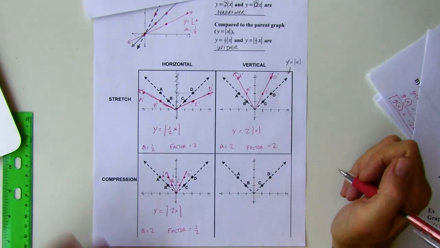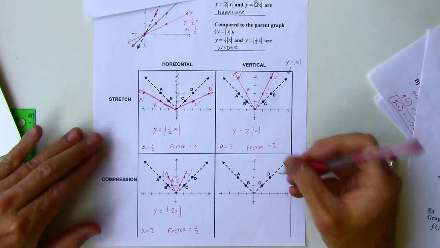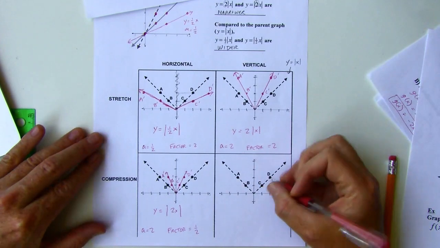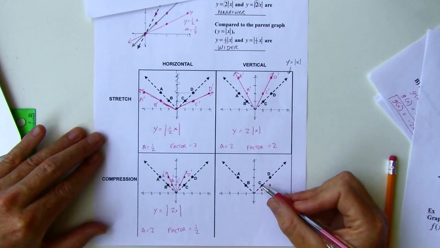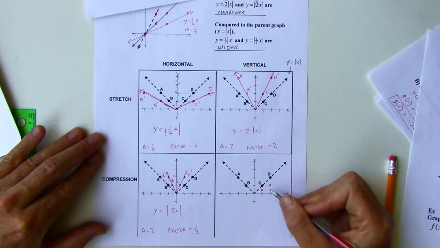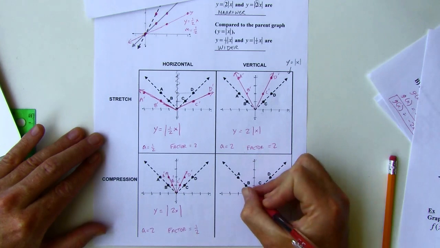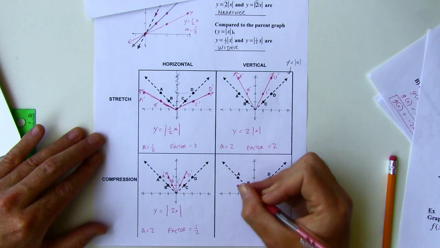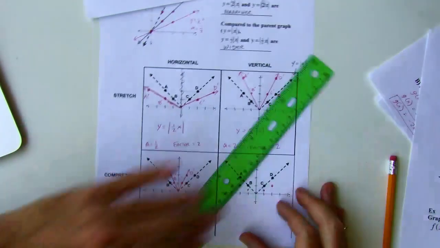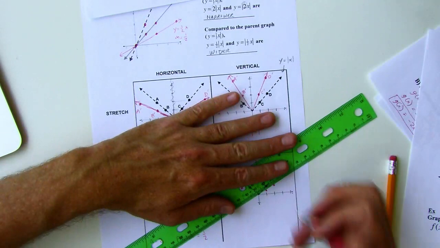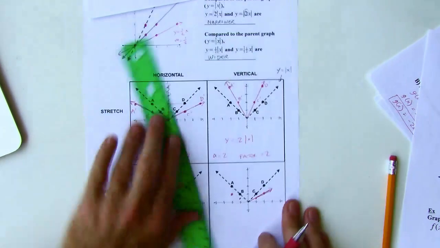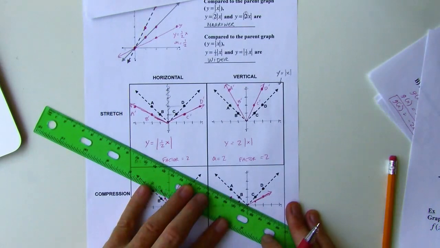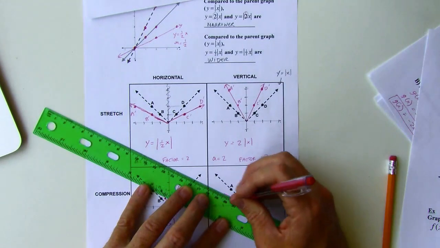Okay. All right, and then a vertical compression. So that means these points are going to move down towards the vertex. So I put that 1/2 because it's half of 1, a height of 1. Half of a height of 2 is 1, right? So the same thing happens over here. So those points are all moving straight down. Okay, and when those move down, I'm going to wind up with an absolute value function that looks wider than the parent function.